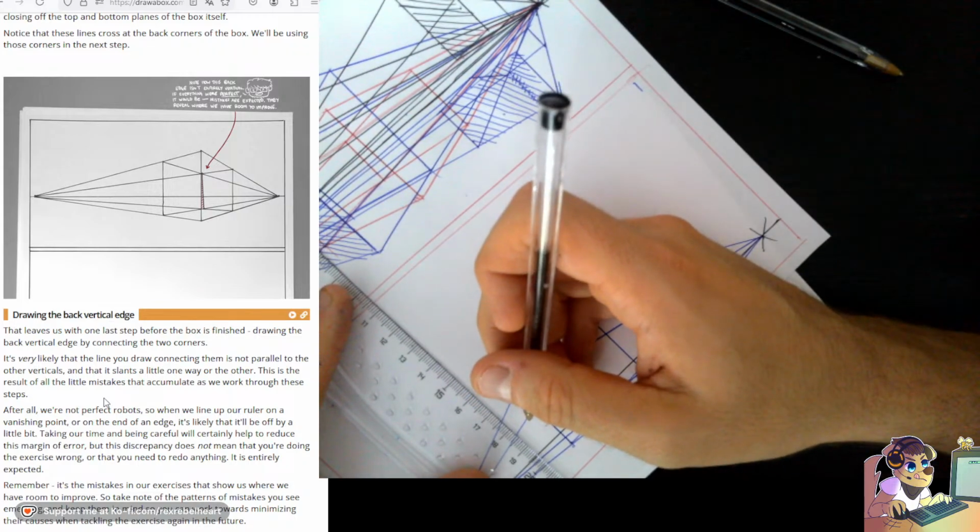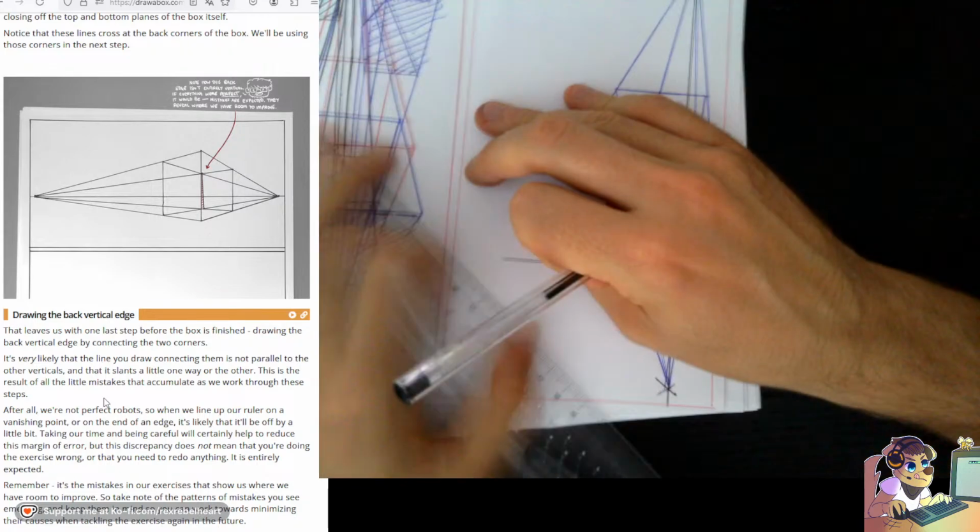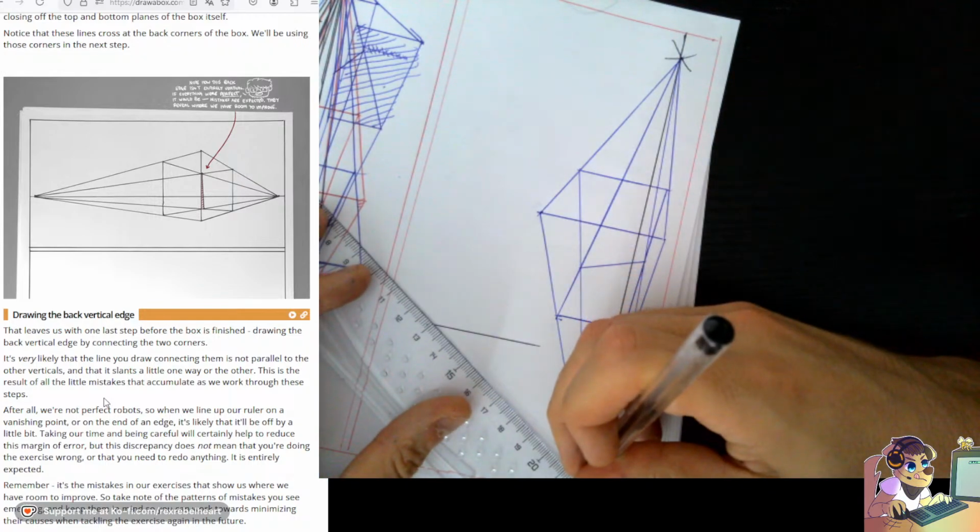So if I do that... Oh my god. Yes, that sort of stuff's very, very in the future. Oh, like technical drawing class, yeah.